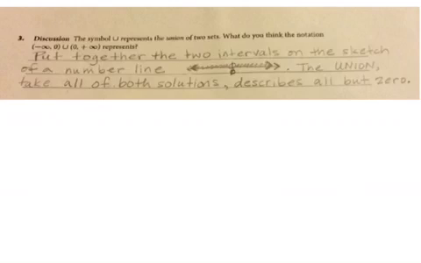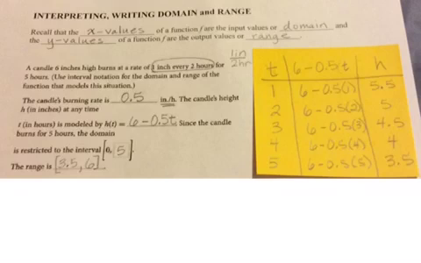If you have a symbol U, that is the union of two sets. Here's what it looks like. You put together two intervals on the sketch of a number line, and this is what it would look like. The union, take all of both solutions, describes all but 0. When you need to recall that all x values of a function are the input values or domain, and the y values of a function are the output values or range.